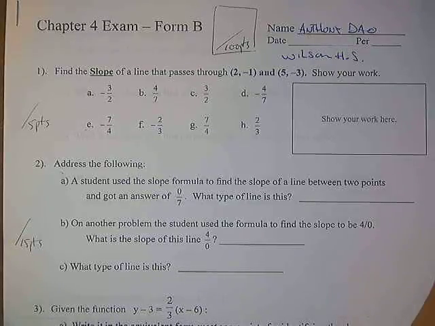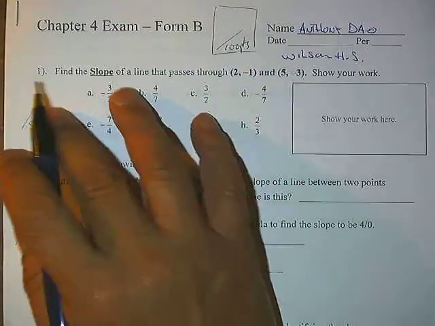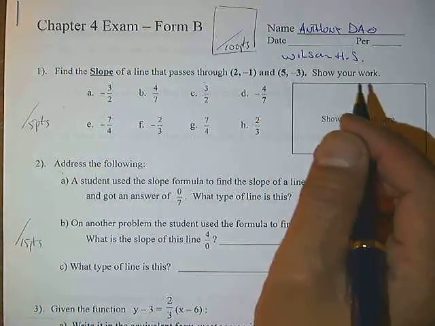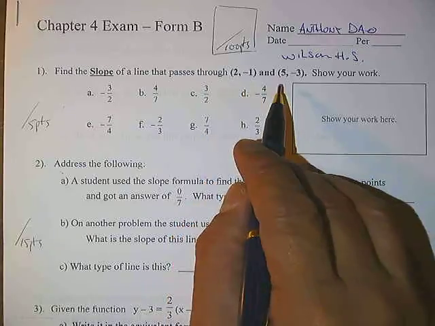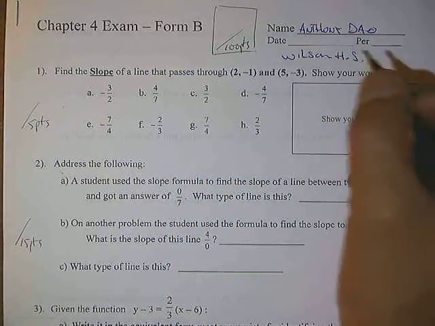All right, kids. We're doing the chapter 4 exam, linear functions. So let's go into this. This is chapter 4, form B. We want to find the slope of a line that passes through (2, -1) and (5, -3).